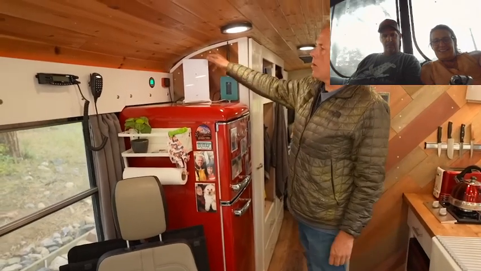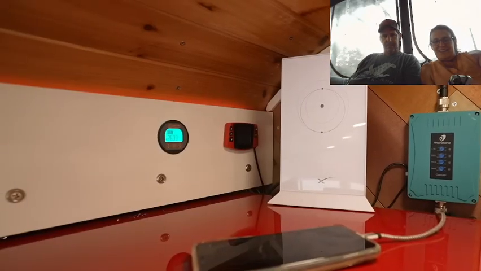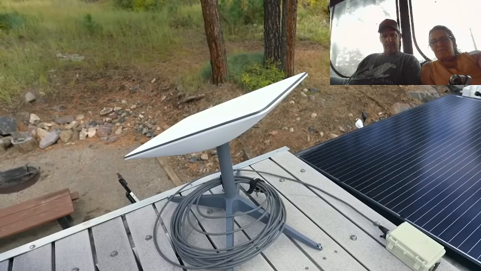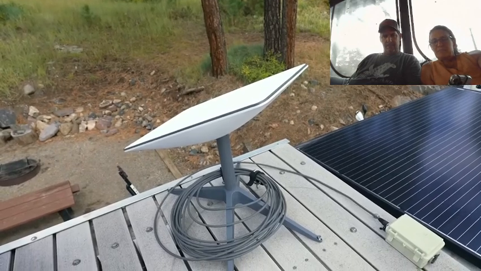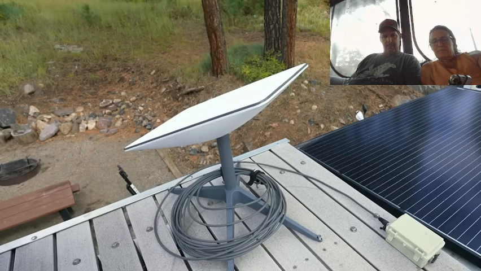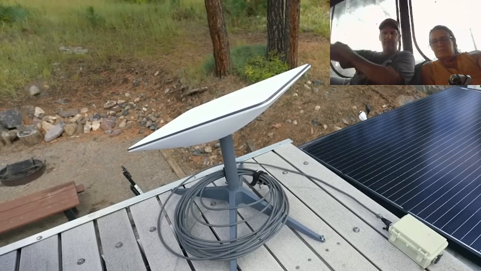This right here is my Starlink router. The brains for the Starlink are actually in the Starlink dish. And the dish is really cool. It actually has a heater in it. So if it's cold, you can turn that on and it'll melt snow.